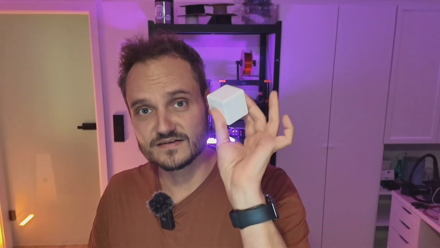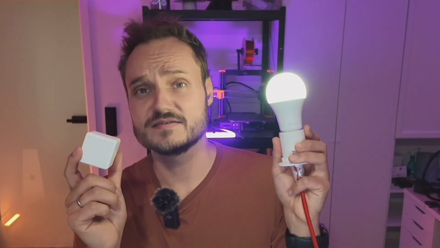There are some gestures like shaking, shake it baby, rotating, tap, and so on. So you can do very many things with this little cube. So now let's use our demo light from the start and bring these two together.